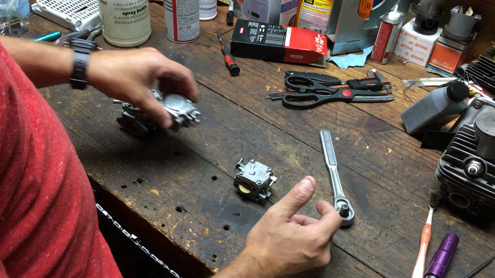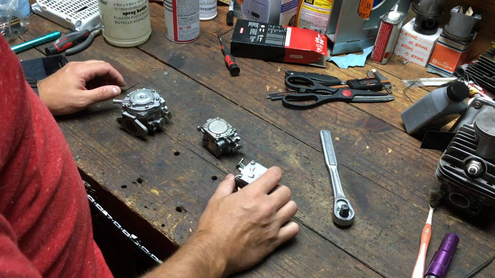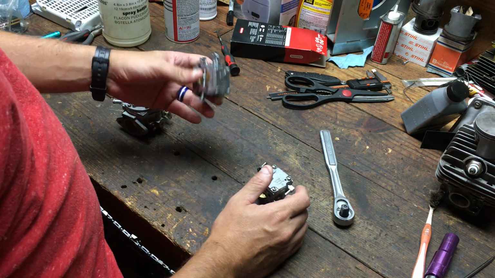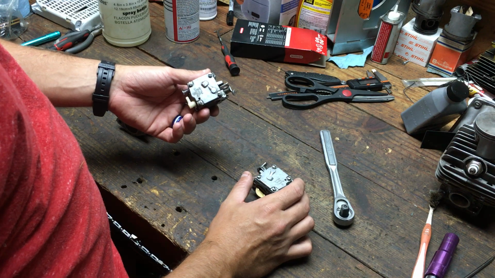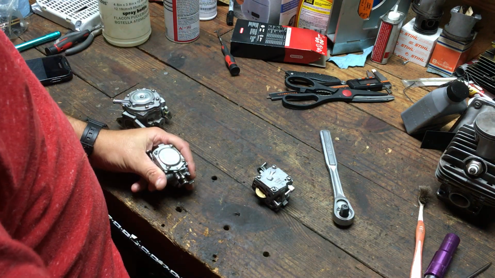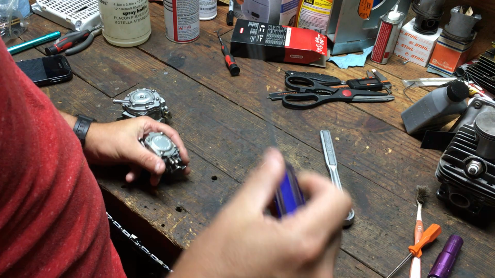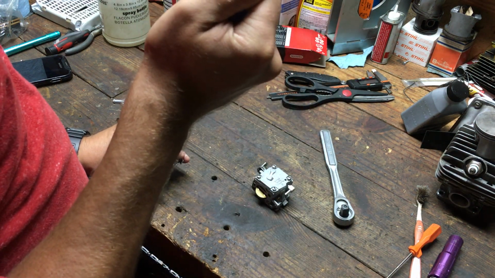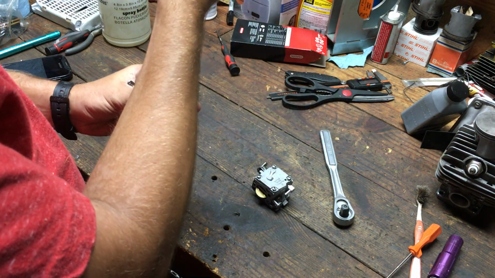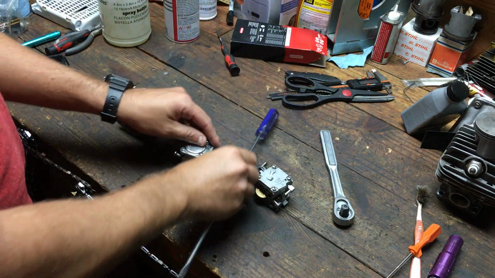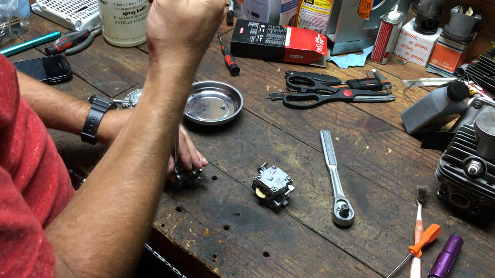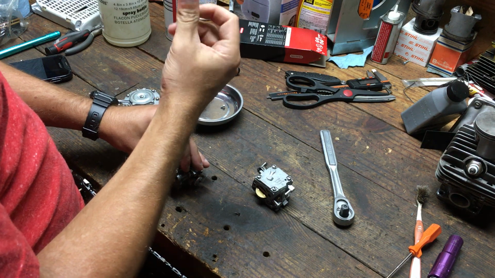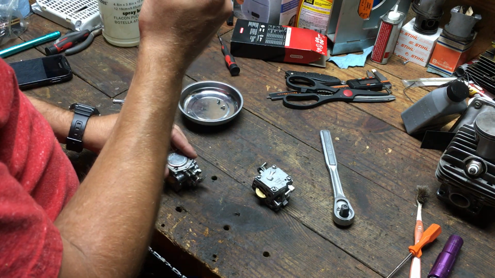So, what I'm going to do is show what is going on inside a carburetor. I'm going to break a couple of these down and we're going to go over essentially how a carburetor works.